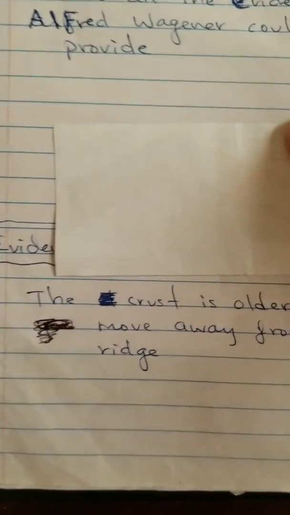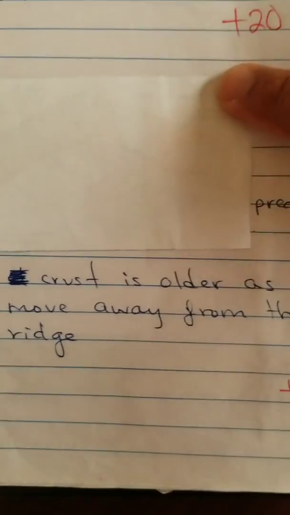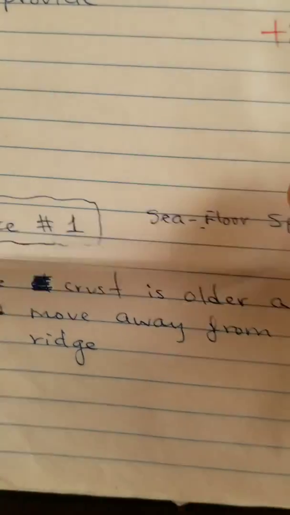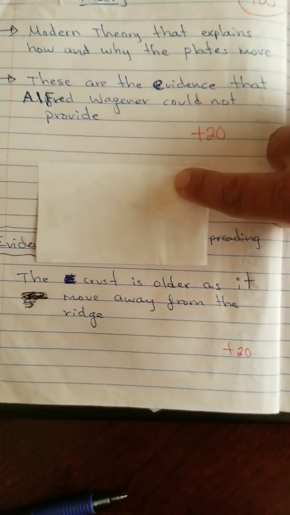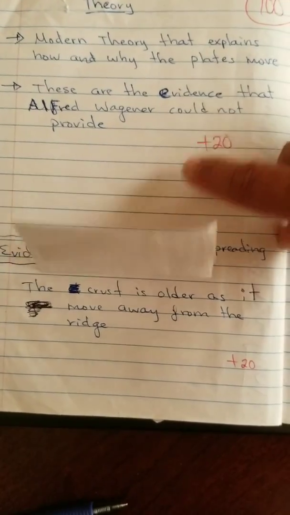Make sure you pause the video. This is: the crust is older as the plates move away from the ridge. There you go. There is the whole thing, so that way you can pause the video and write it down.